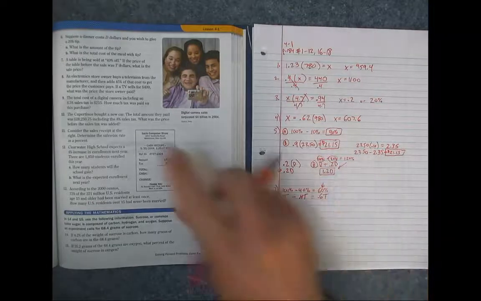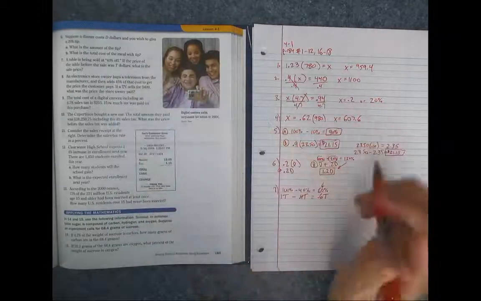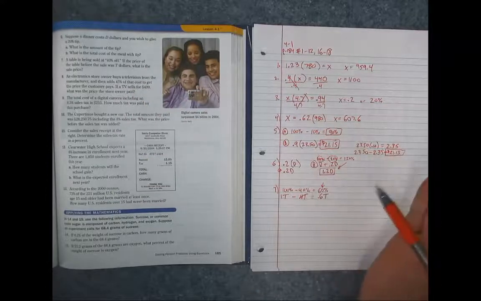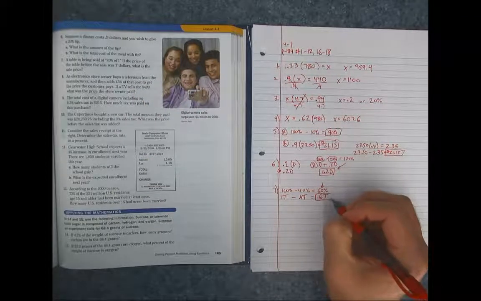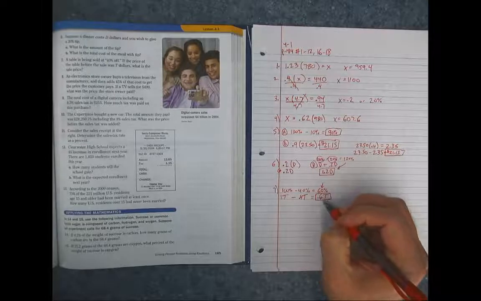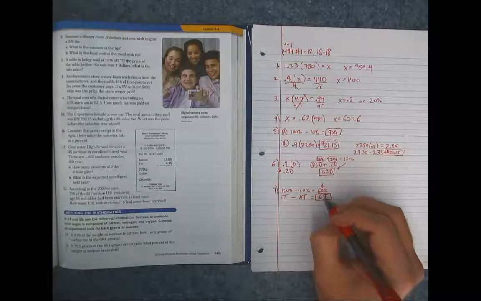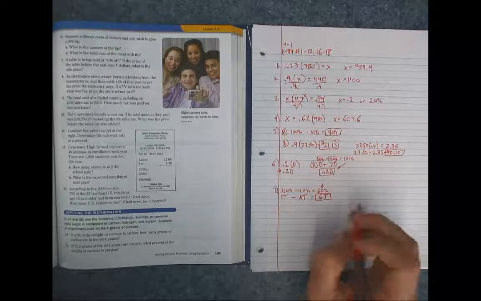Now, you don't have to do it this way, showing all of this. You could just think about it. 40% off means I'm paying 60%. So how do I write 60% of the price? Just like this. Of is times when you're talking percents. So 60% of the cost. 60% times the original cost.